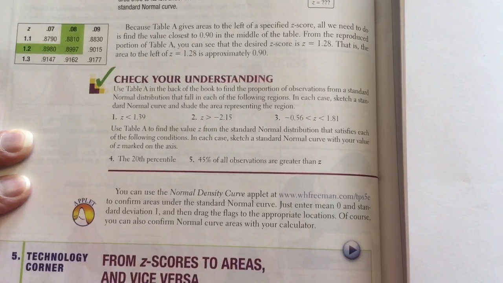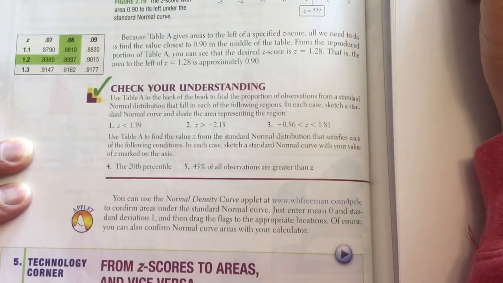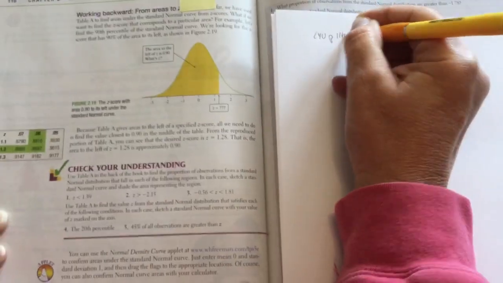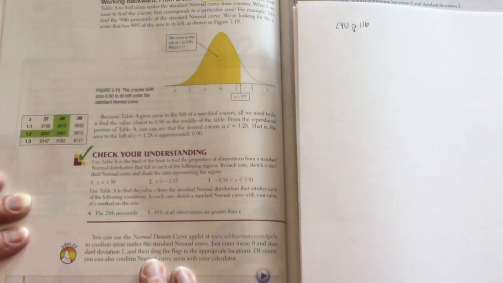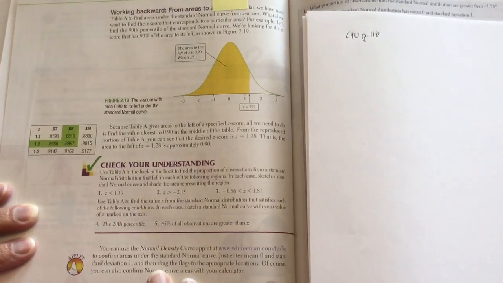Let's go over the Check Your Understanding on page 116. Write that down. We are going to learn how to use our table and our calculator to figure out area under a curve based on a z-score.